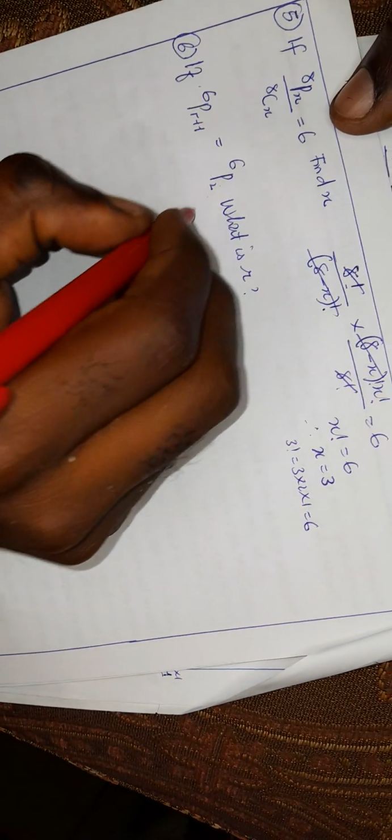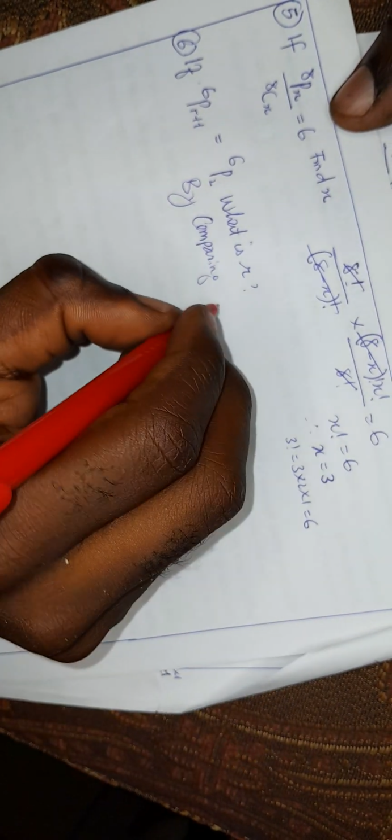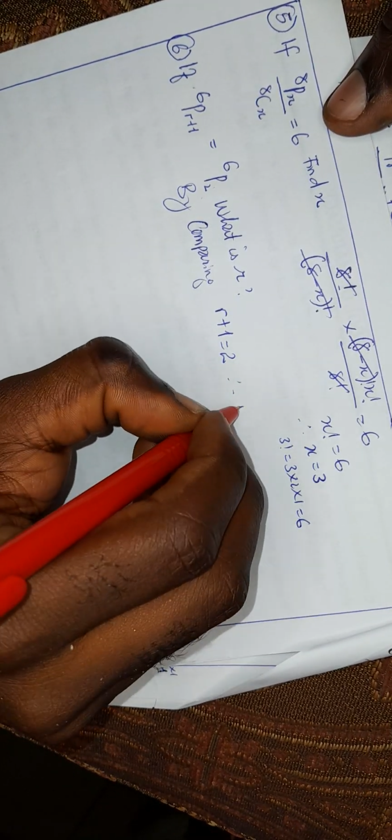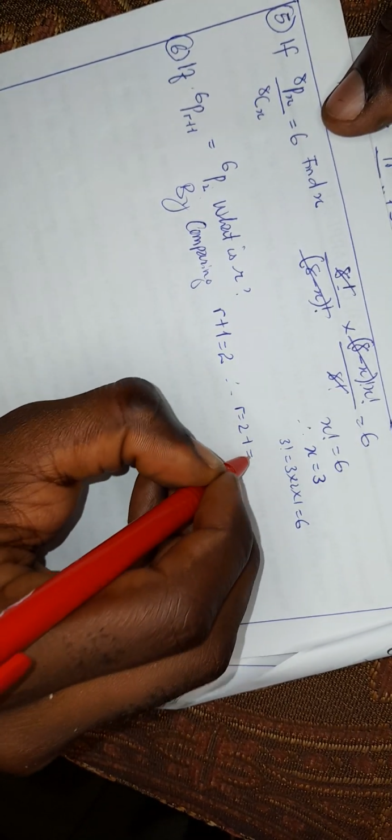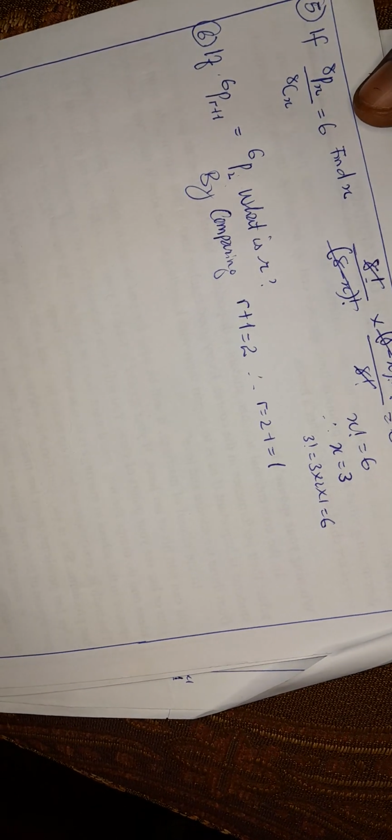Therefore, by comparing, we have r plus 1 equals 2. Therefore r equals 2 minus 1, which is 1. That's straightforward. And if you want the proof, just ask me in the comment section below. I'll post it.